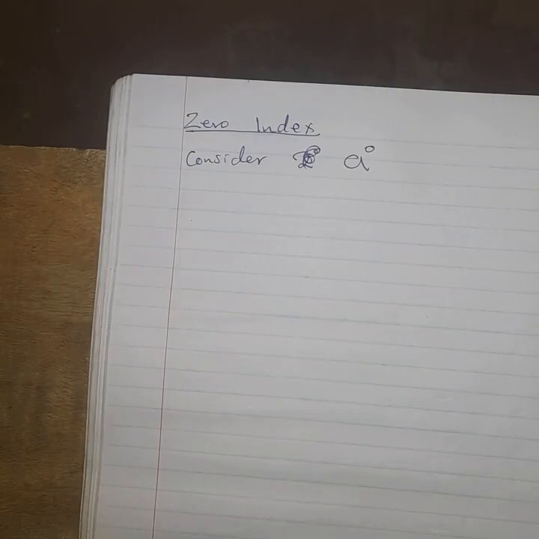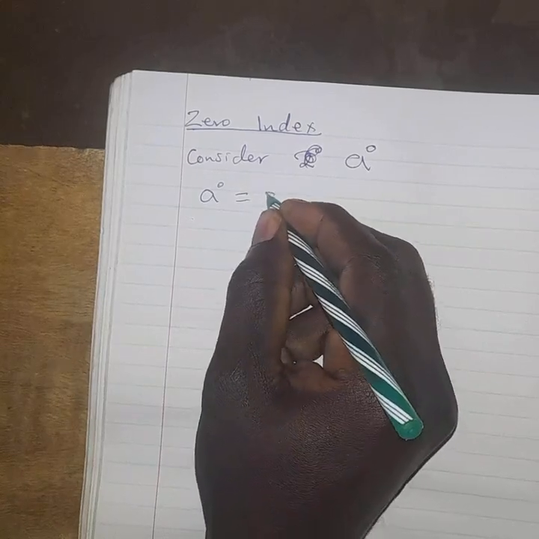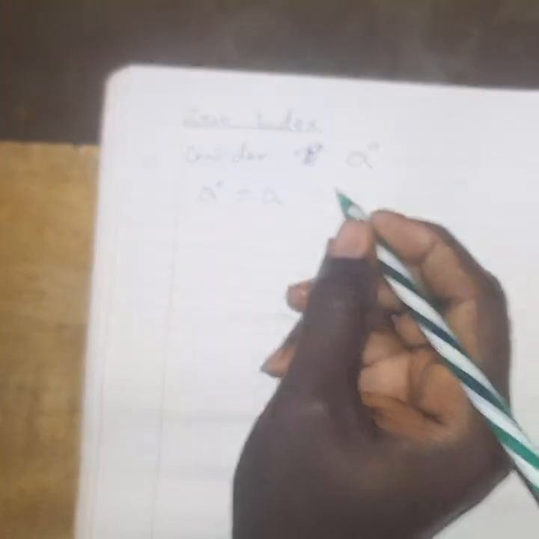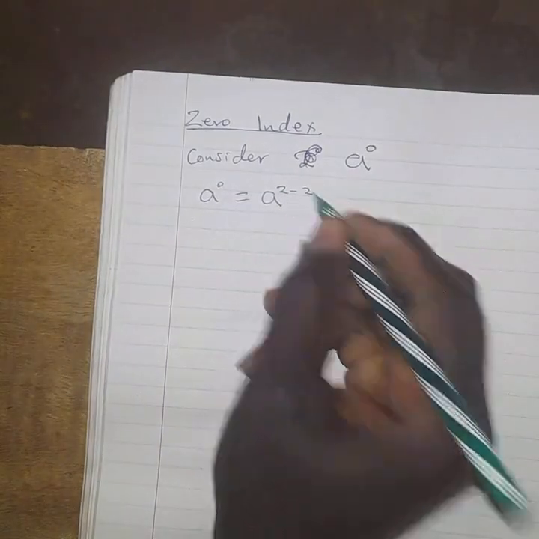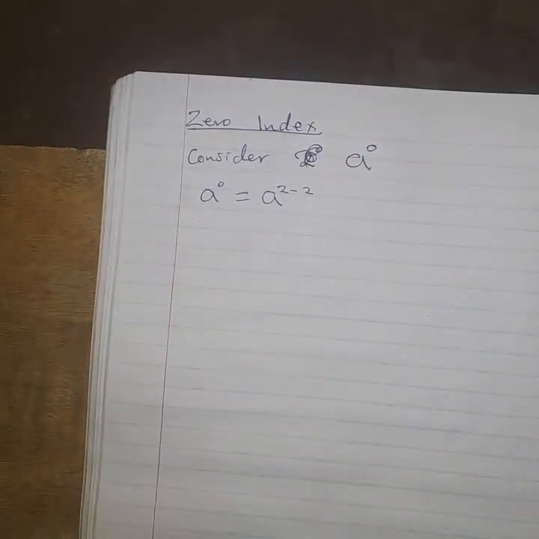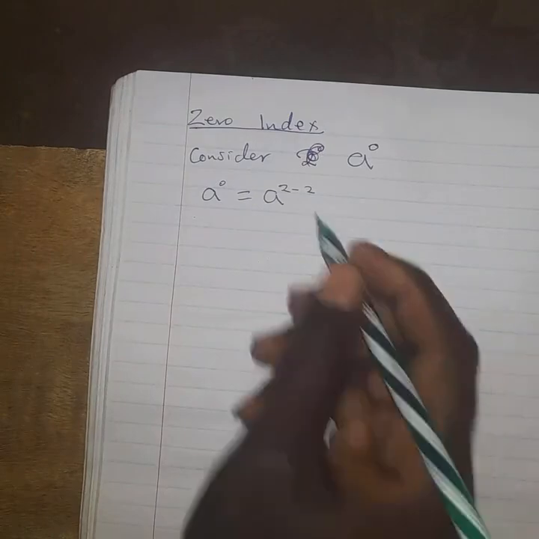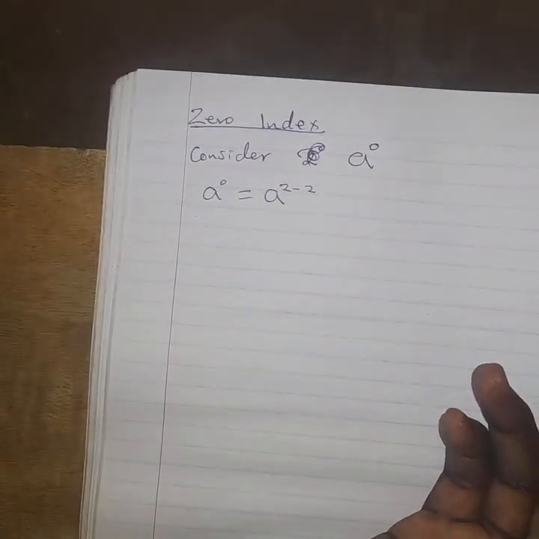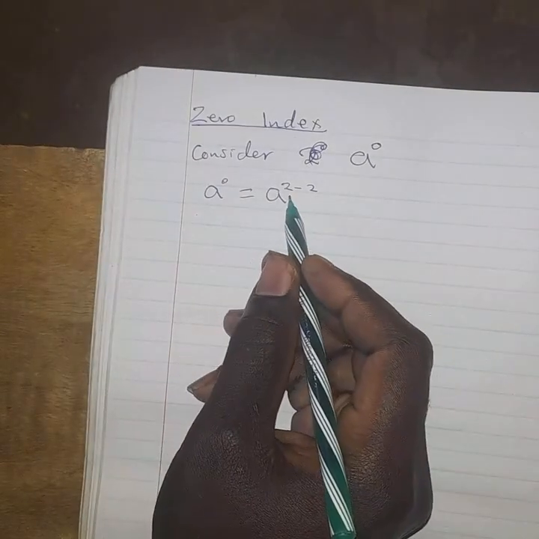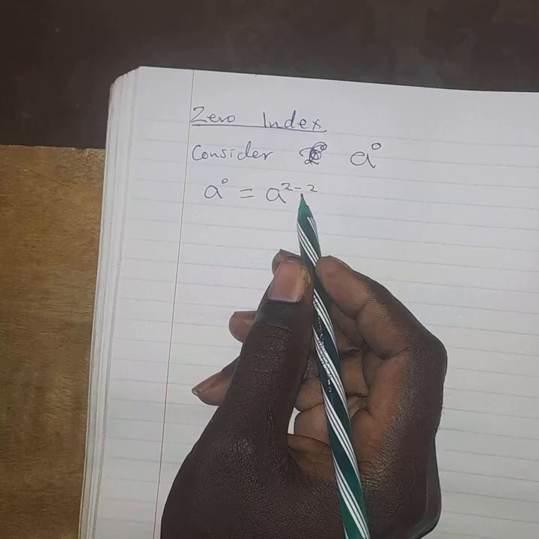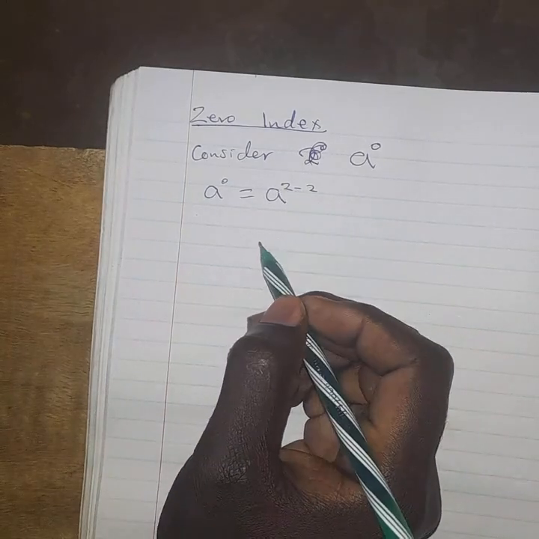I can break it down that a raised to power 0 means a raised to power anything minus itself. For example, if you have 2 minus 2, I still get 0. I can use 3 minus 3, which I still get 0. I can have 4 minus 4, which I will still get 0. So a raised to power 0 is the same as a raised to power 2 minus 2. And what does this minus mean?